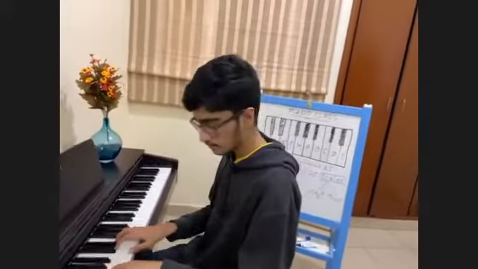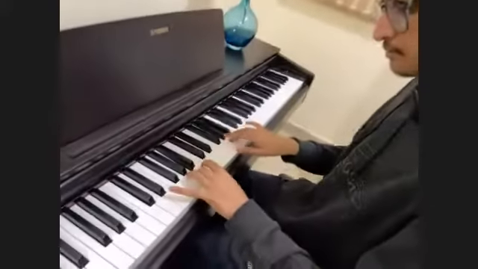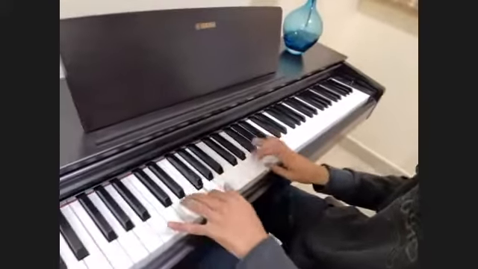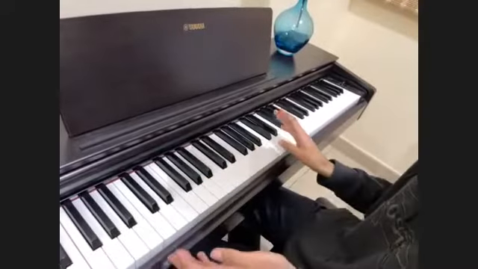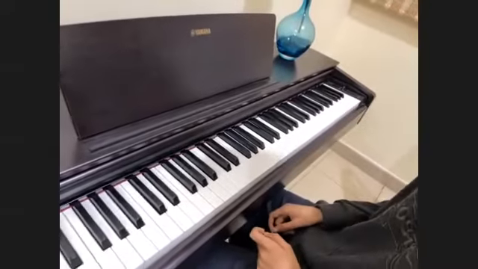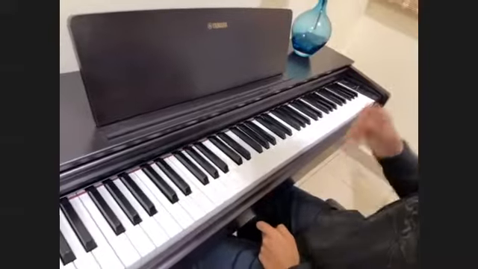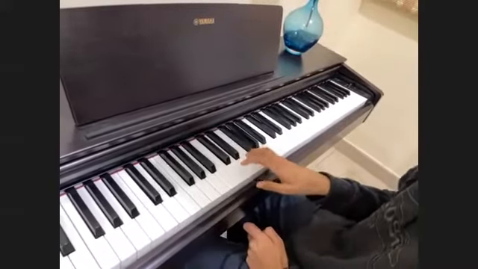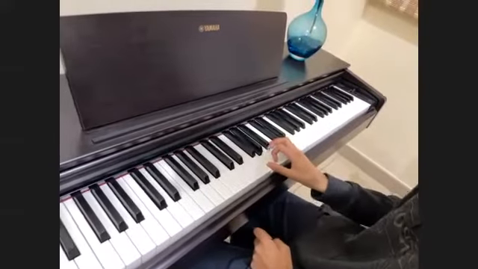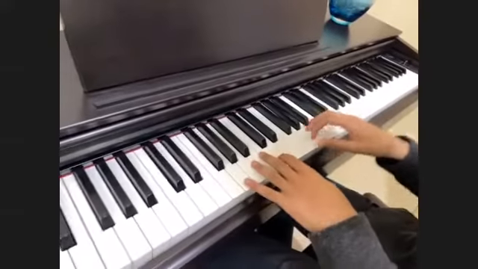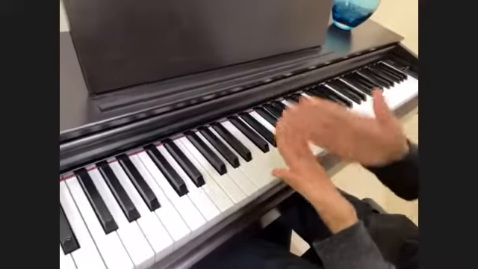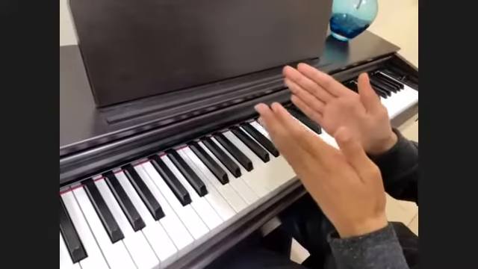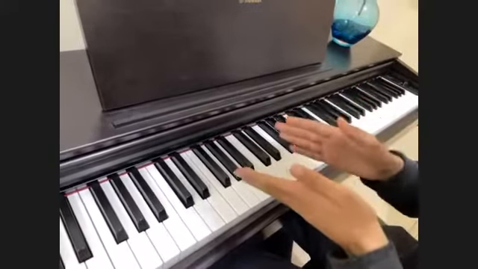From C, which we already know. And the next scale is from G. If you know G, it's C, D, E, F, G. The G major scale starts on a G, because every scale, G major, A minor, starts on its first note itself.